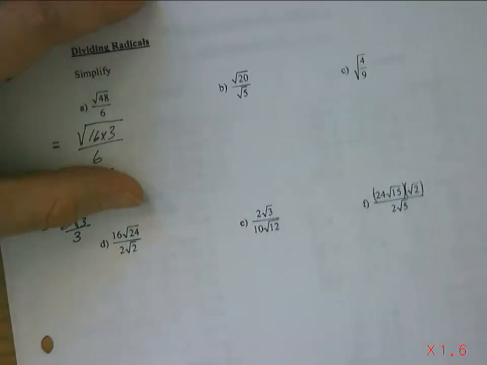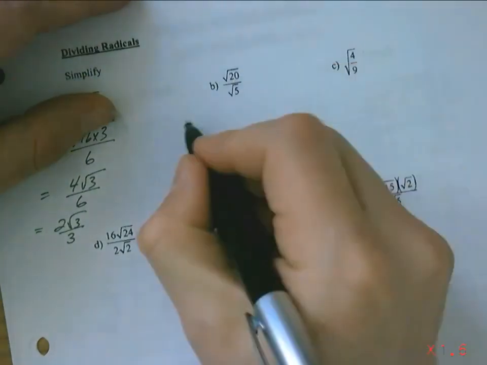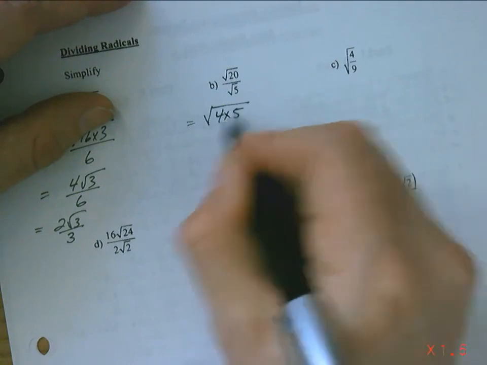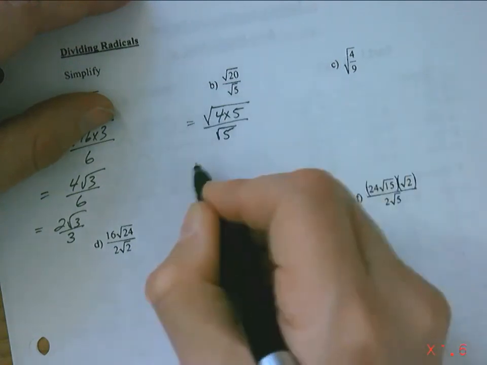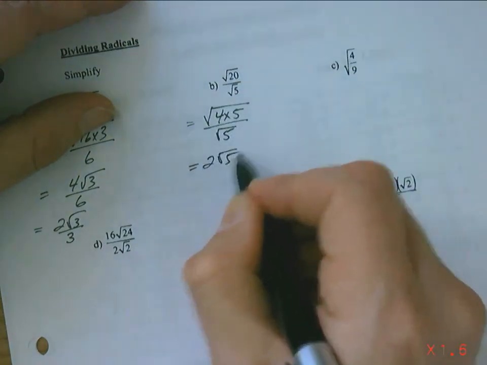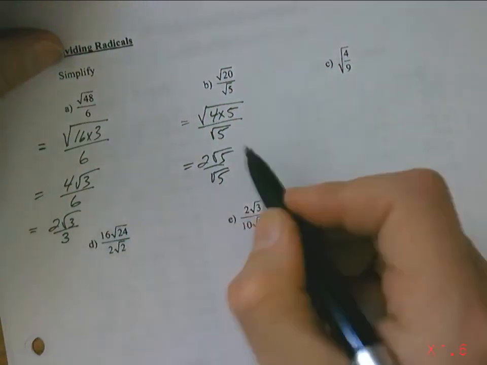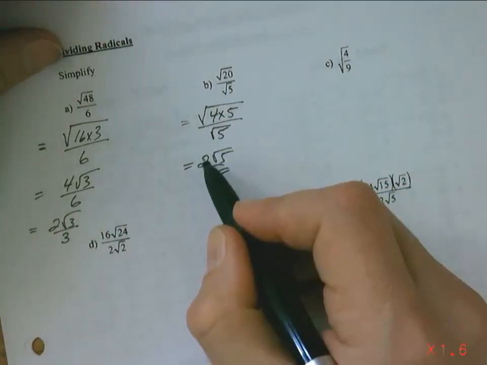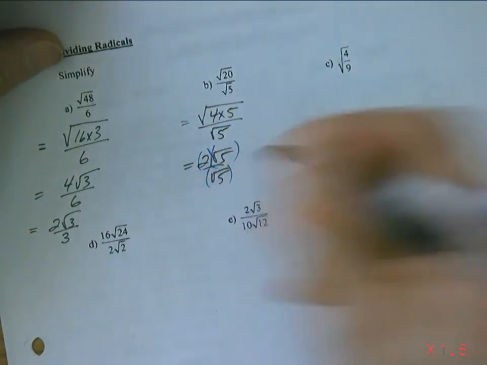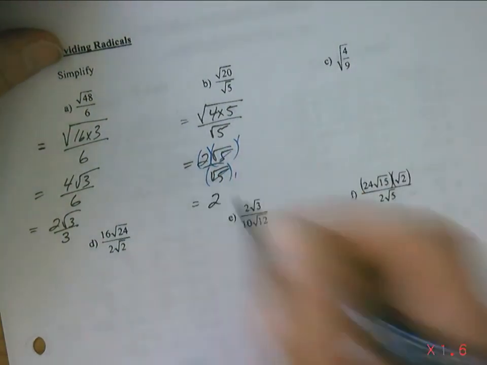Root 20 over 5. Now, there are two ways that we can handle this. One way to deal with root 20 over 5 is to take a look at root 20 and remember that that's going to be 4 times 5 over top of root 5, because 4 times 5 is 20. This 4 can come out as 2 root 5 over root 5. Now that's different. This was root 3 over 3, but this is root 5 over root 5. So this is 2 times root 5 divided by root 5. So in this case, we can reduce them, and we're going to get a final answer of 2.